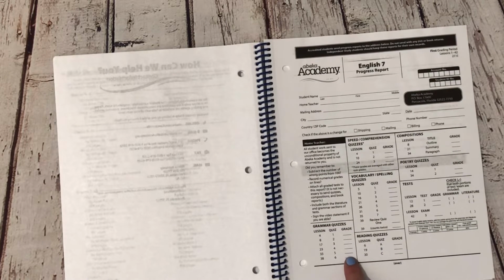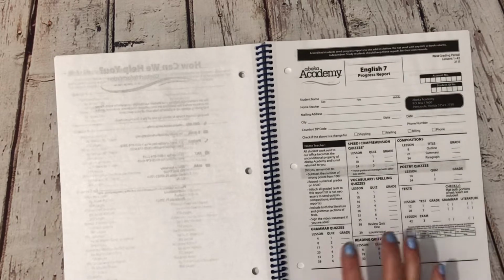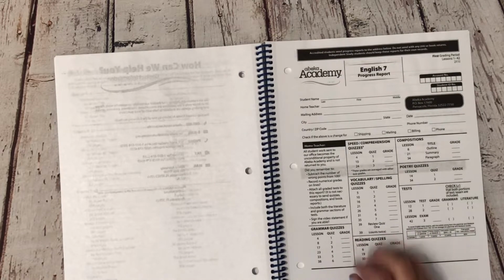Now, what I did when I was accredited was I would make a copy of everything that I was mailing into them. I would send them the original, and I would keep a copy for myself just in case. I always get nervous about losing mail or something like that. That would be horrible. So that is what my suggestion would be.